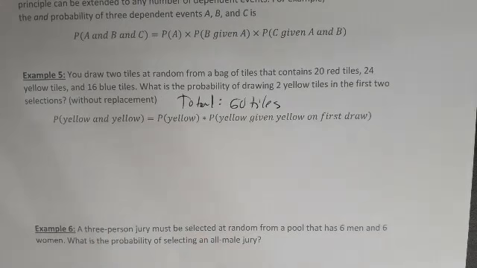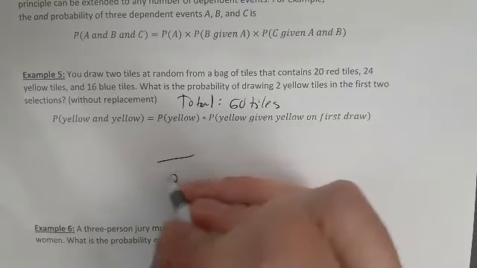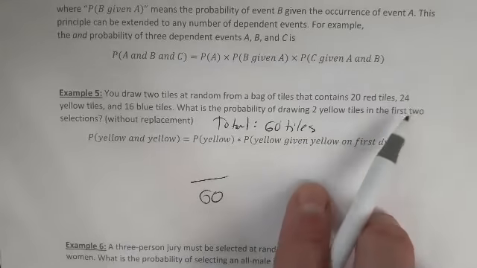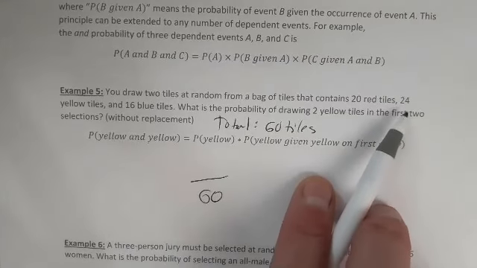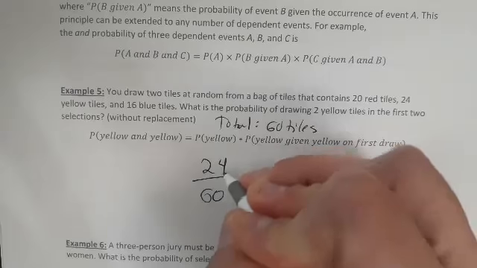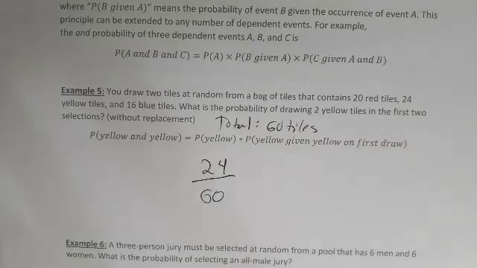I'm starting out with a total of 60. If I want to pick a yellow, the total occurrences of yellows in this thing would be 24, is the frequency that the yellows are happening at. There are 24 yellow out of 60 total. That would be the probability of drawing a yellow on the first one.